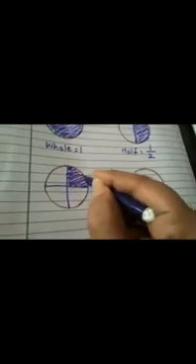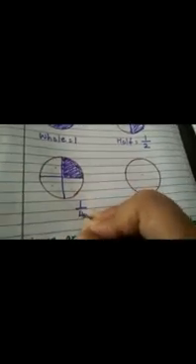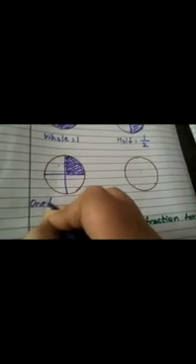Now the same circle, I cut it into 4 parts. 1, 2, 3, 4. And I shade one part of it. So how do I name it? The shaded part, how many shaded parts are there? 1. Upon the total parts. How many total parts were there? 1, 2, 3, 4. So it is called as 1 upon 4. So what was the name given? 1/4, or I had also told it is called 1/4.